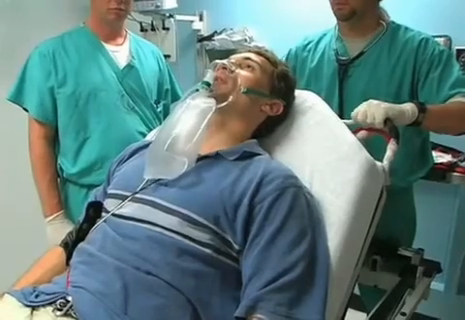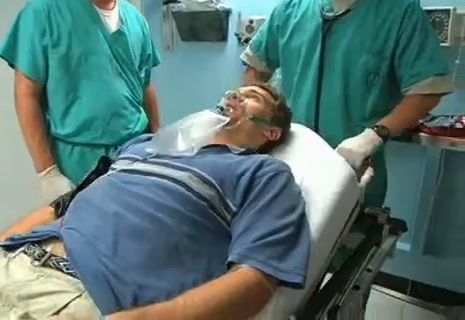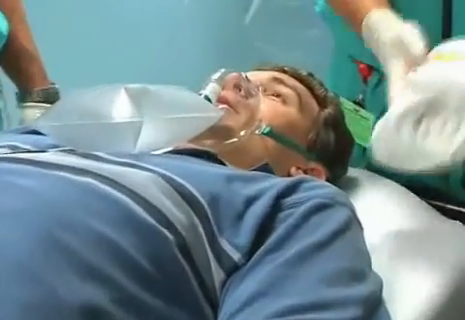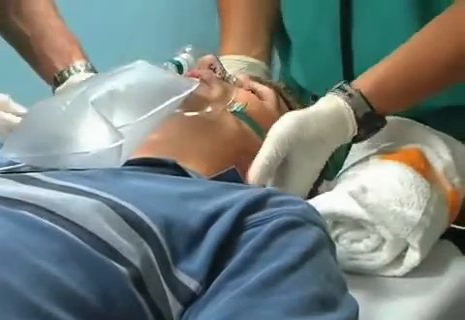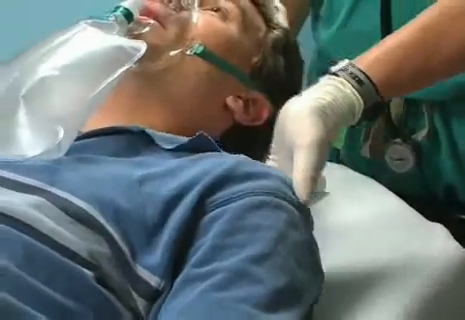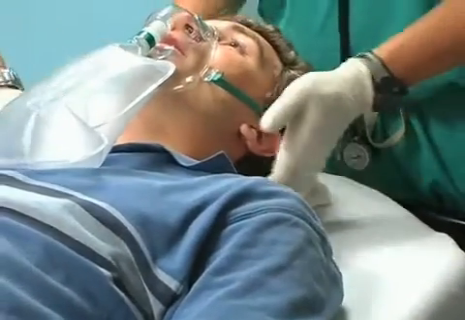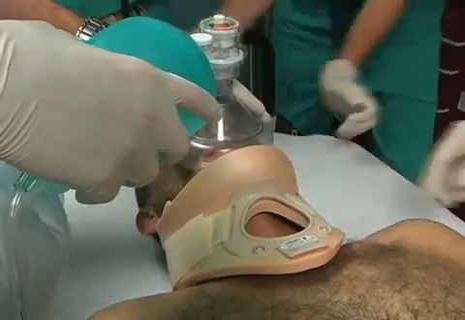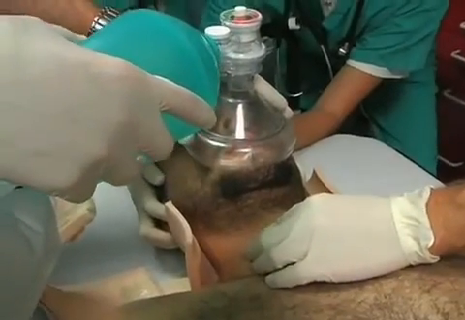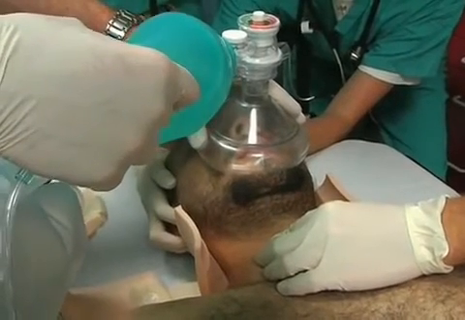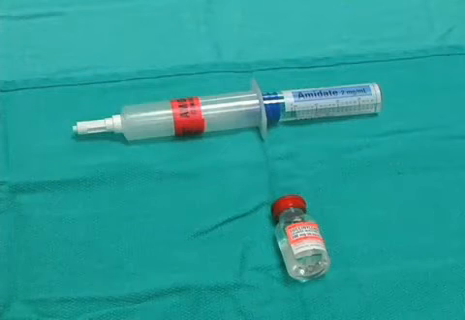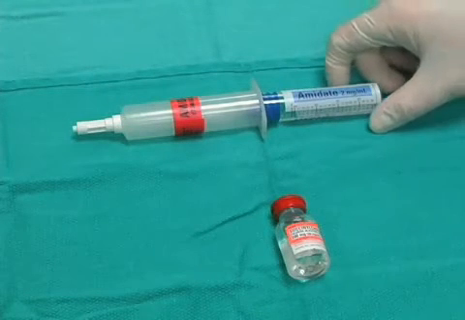The head of the bed should be lowered, and the patient should be positioned with the head extended and neck flexed, possibly using a roll towel underneath the occiput. If C-spine injury is suspected, the head and the neck should be maintained in a neutral position with an assistant performing in-line stabilization.